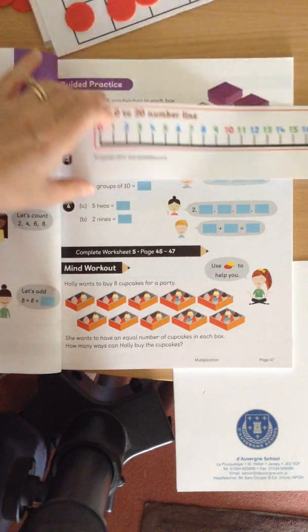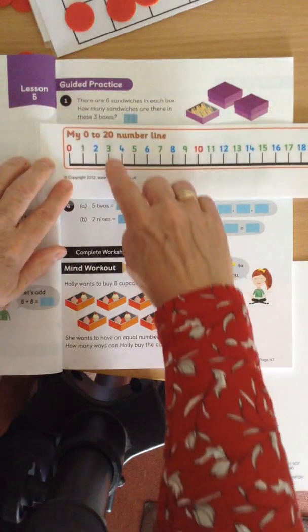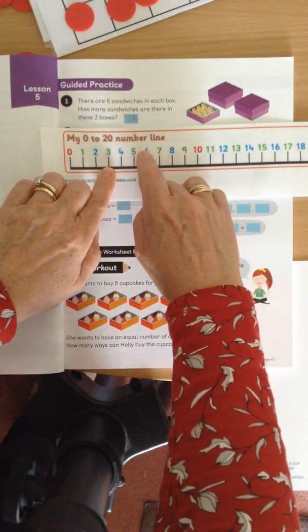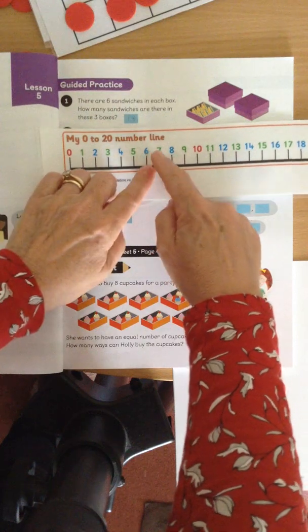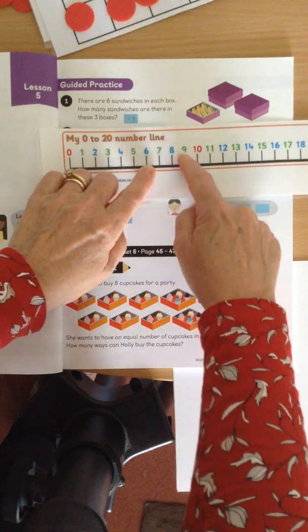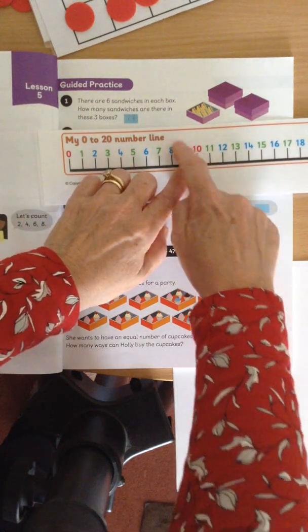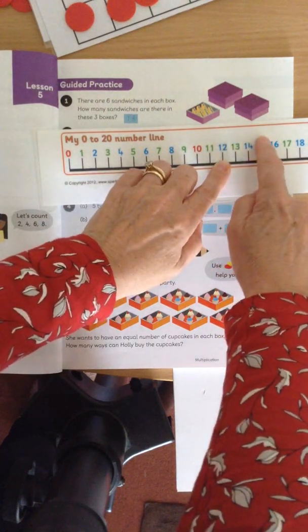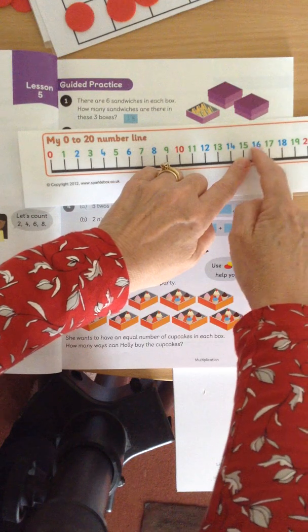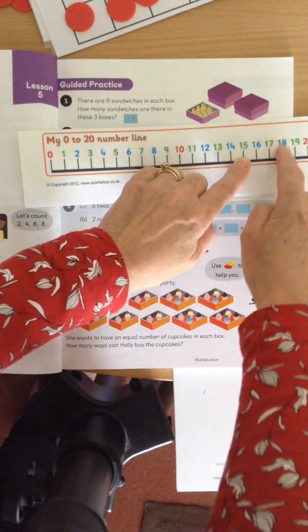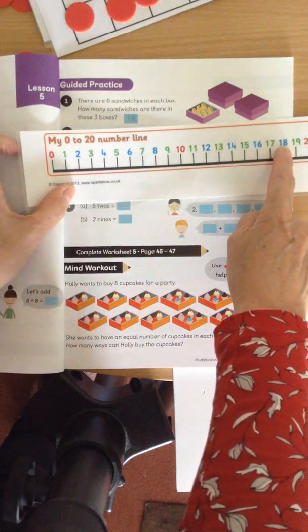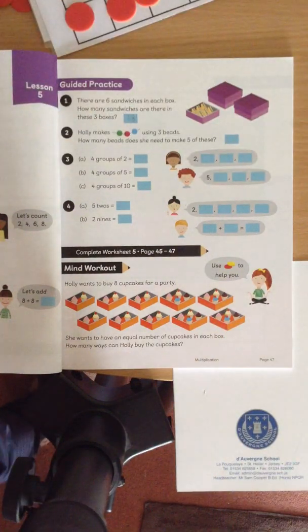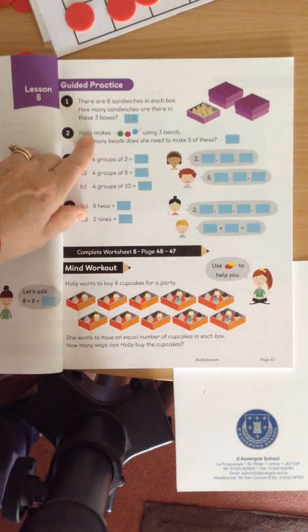Look, we've been counting in 3s. Look, we've gone 3, 1, 2, 3, 6, 1, 2, 3, 9, 1, 2, 3, 12, 1, 2, 3, 15, 1, 2, 3, 18. We've done jumps of 3s. Well done. Let's look at number 2.